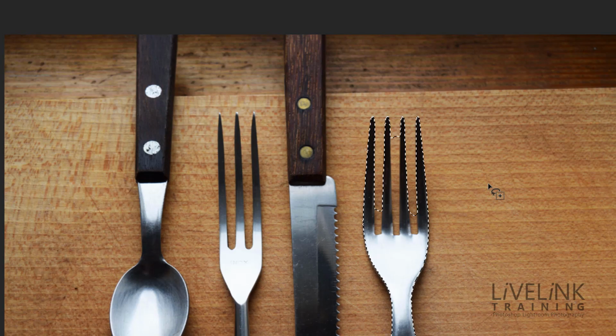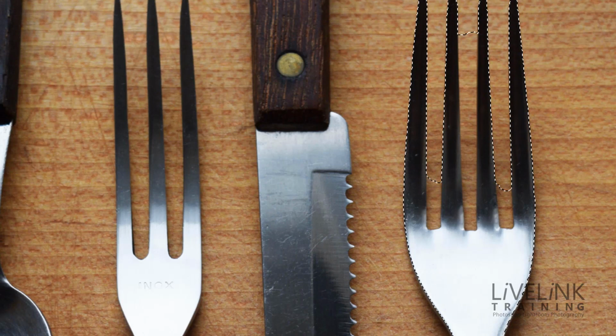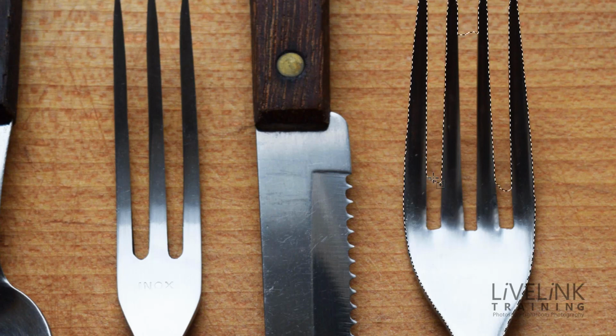I'll just zoom in a little bit so we can see that a bit better, because now let's try we'll go for the rectangle selection again. What I have to do is make sure that now this part of the selection here is part of the fork. So what this needs doing, I need this to be in Subtract from Selection mode. Now I can do that by going up here and clicking on this little icon here, which is Subtract from Selection.